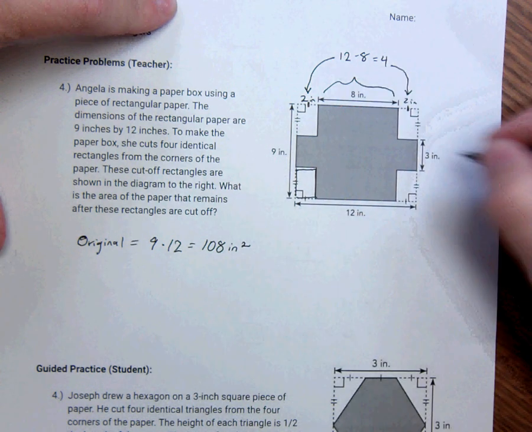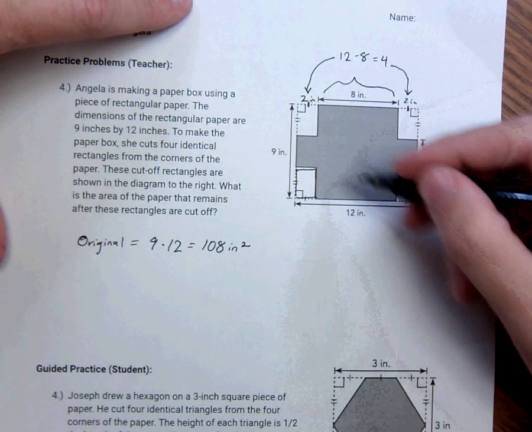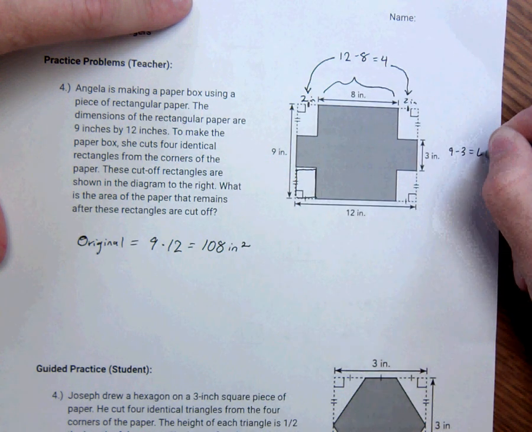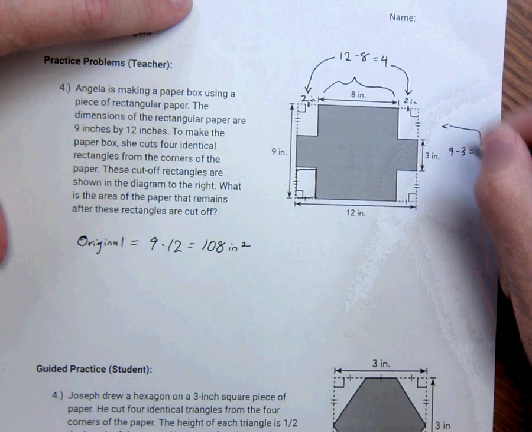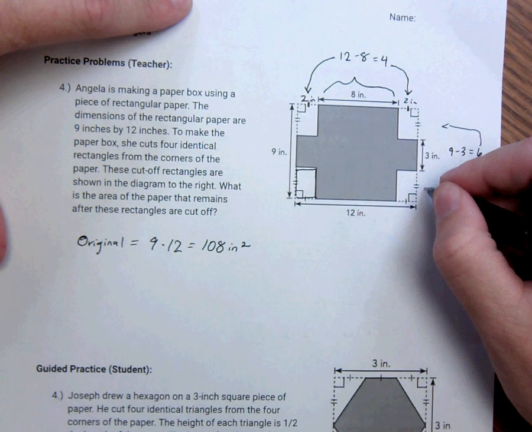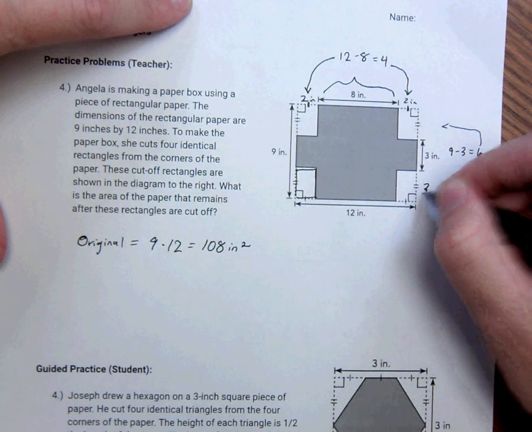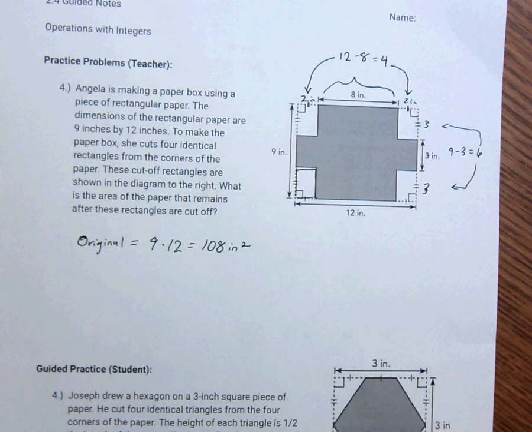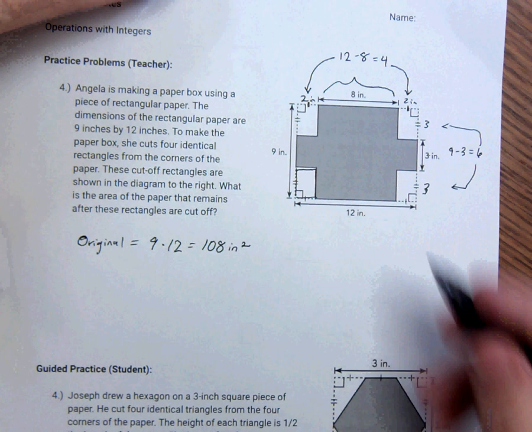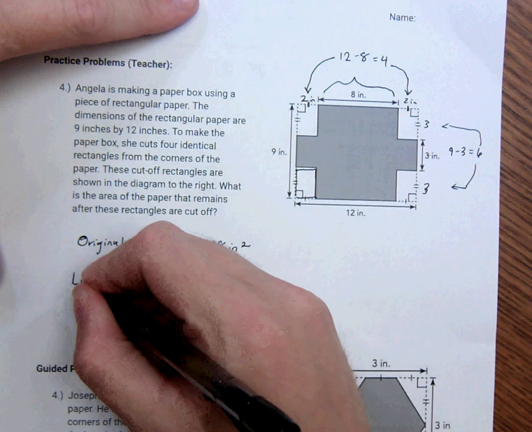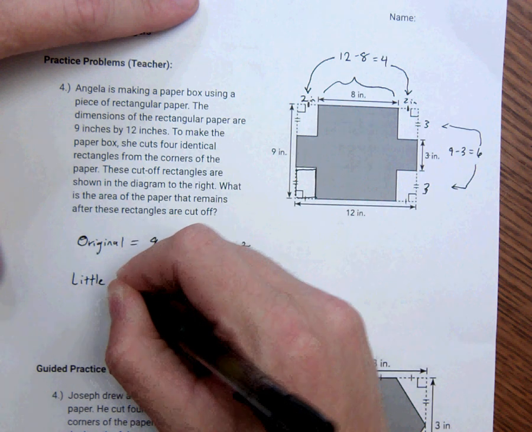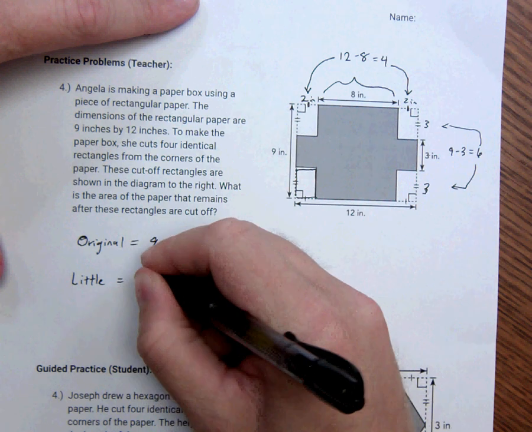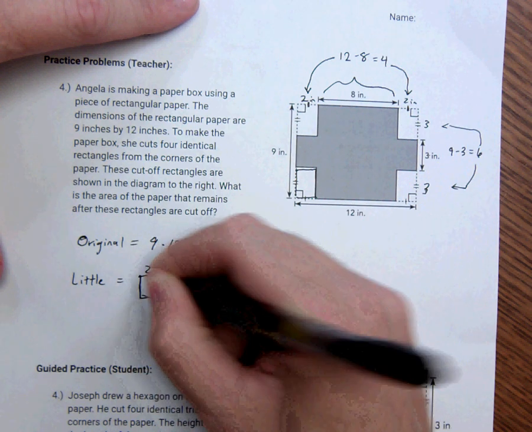This side right here, we know the whole thing is 9, and this side is 3. So if we did 9 minus 3, which is 6, split it into 2, we would get 3 and 3. 3, 3, 3. 3 plus 3 plus 3 is 9. So that makes sense. So each little, we'll say little rectangle, I'm just going to write little, is a 2 by 3 inch rectangle that we're cutting out.